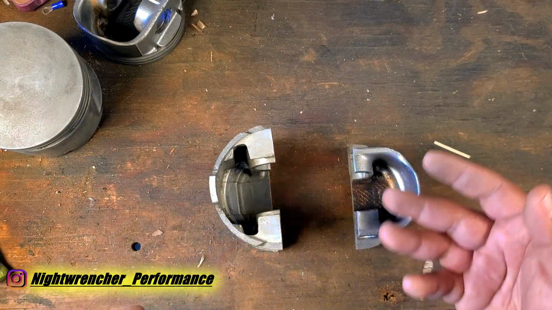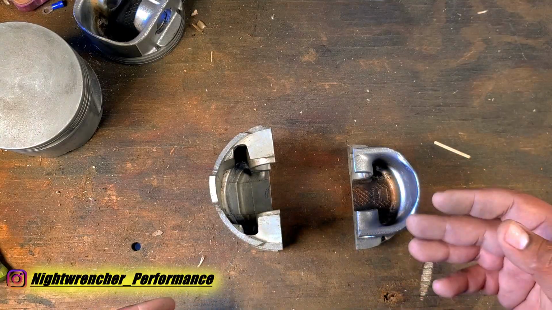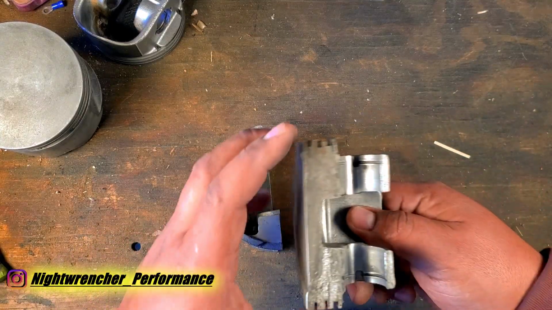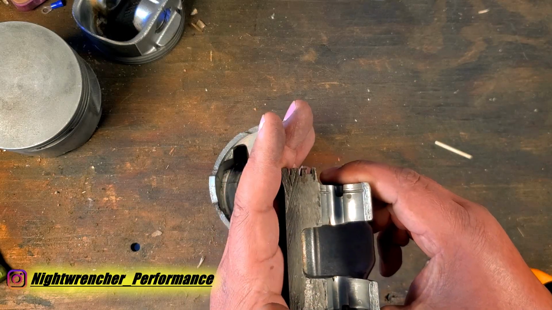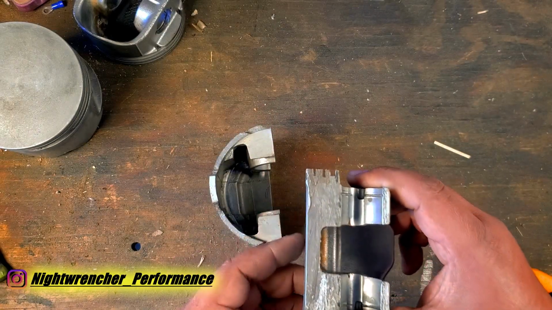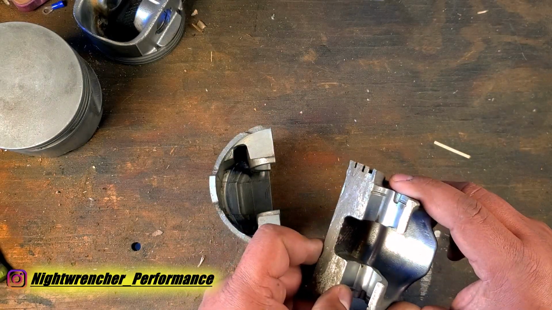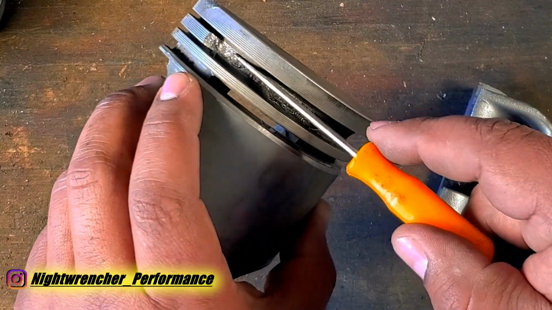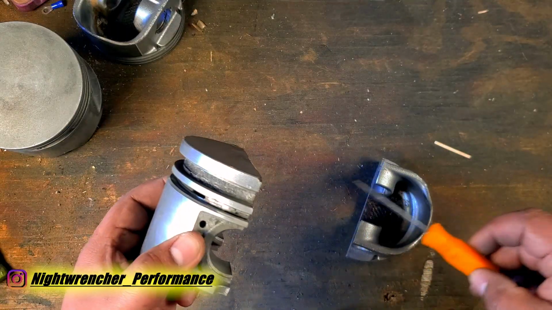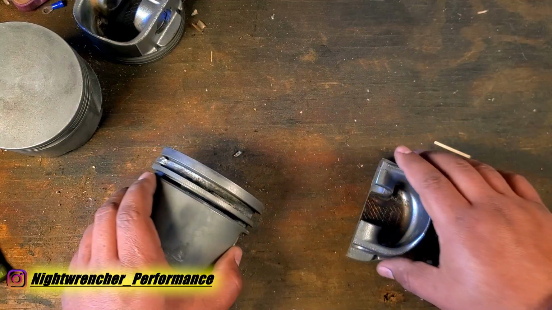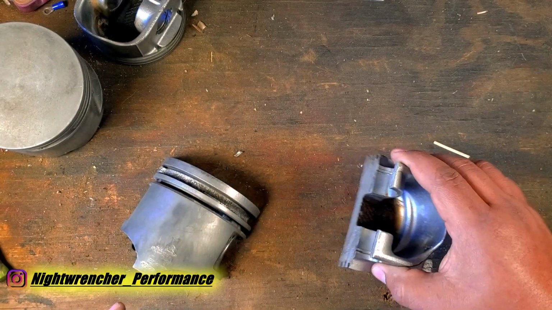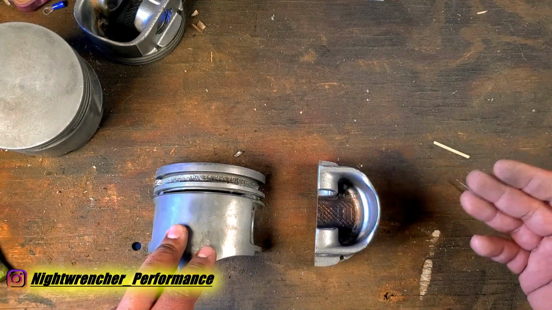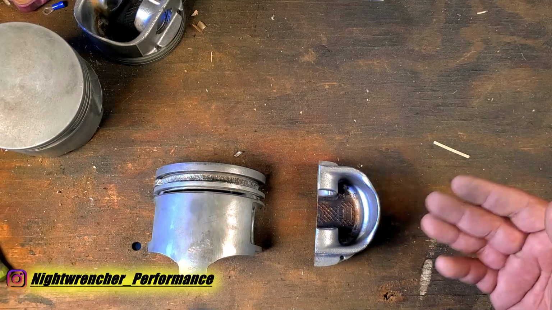What that means in a performance application is that the hypereutectic piston is much more durable under high stress situations, but once it breaks, it'll break hard. And a cast piston will still break, as you guys can see here. It won't break nearly to the extent that the hypereutectic piston will. Now, the same could also be said for forged pistons, but that's going to be a conversation for another time.